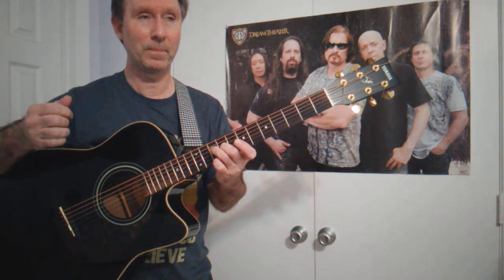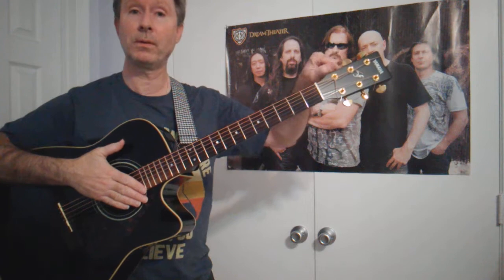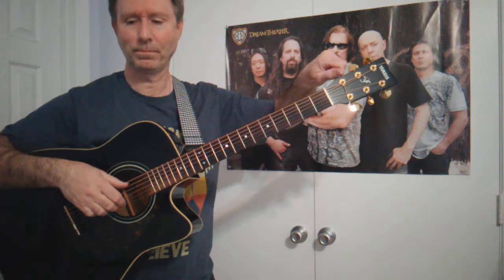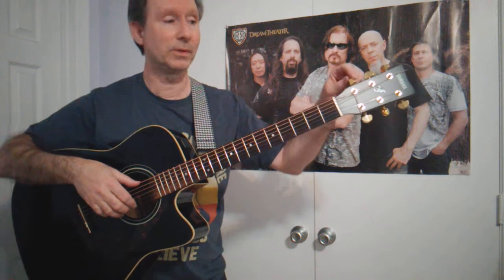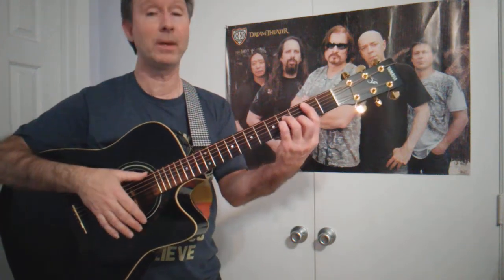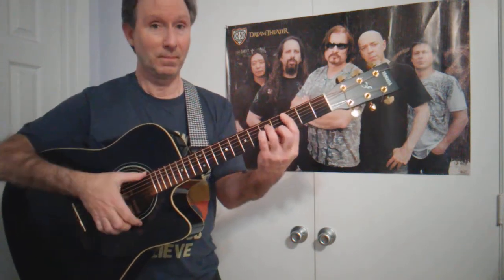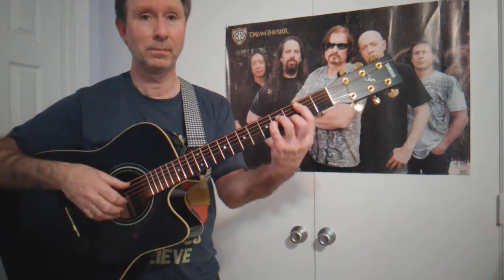Beautiful chord. Then the next part of the chord progression, I'm tuning my 6th string back to an E just to make it easier here. The next part of the chord progression is actually used when James Labrie, the singer, starts singing some of the verses. And it starts on the B minor, moves to C minor, and back to B minor.